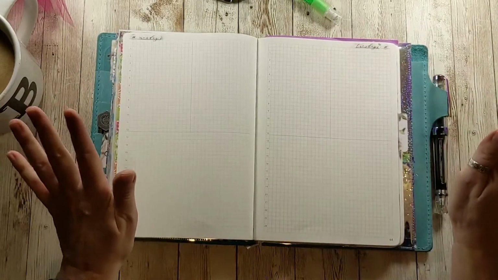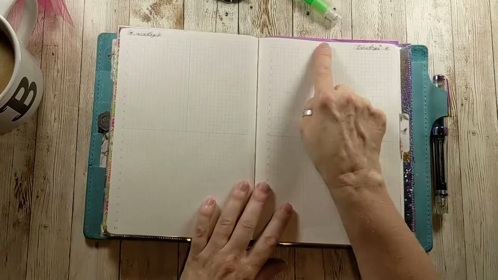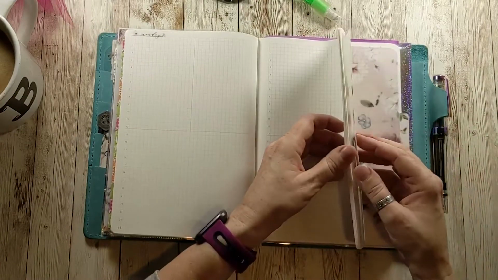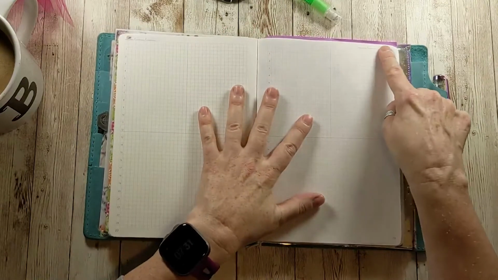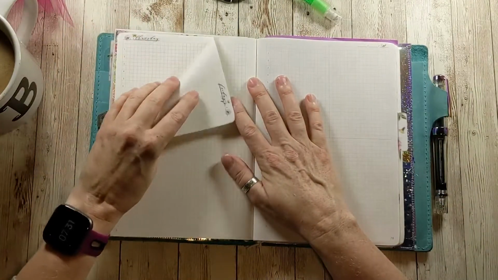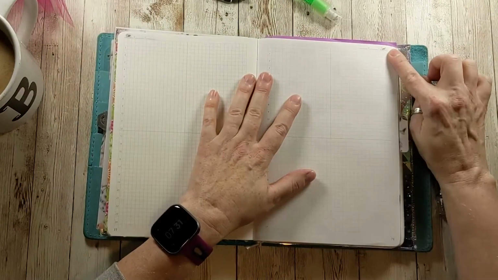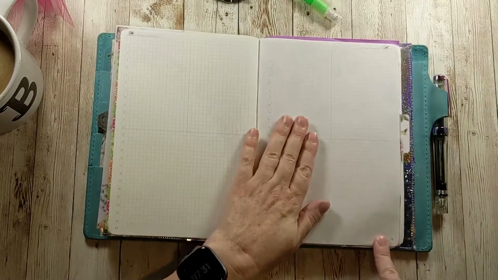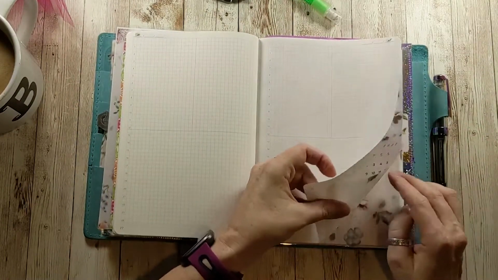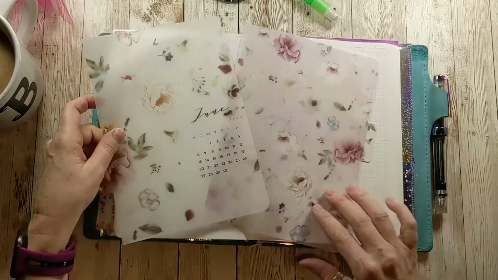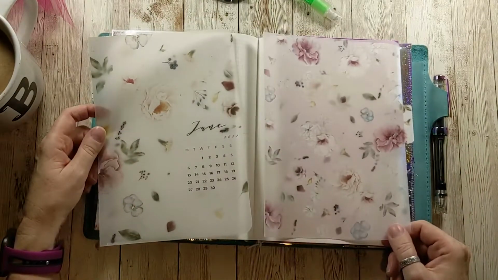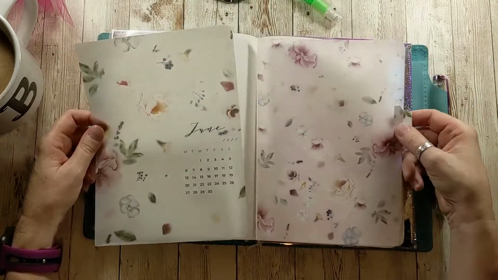Okay, so I went through and dated all of my pages, and May is going to finish right here for the 31st. I ran out of days of the week. That's okay. May is going to finish here. The 31st is page 78. And then I have my June freebie calendar from Sterling Ink and the pink vellum already cut with my tab on it.